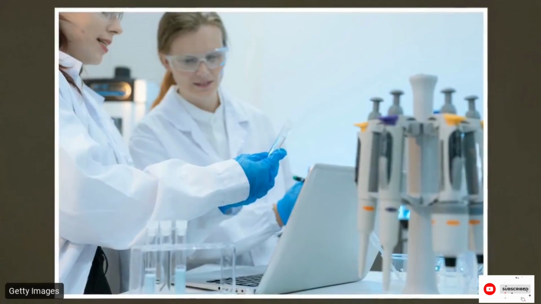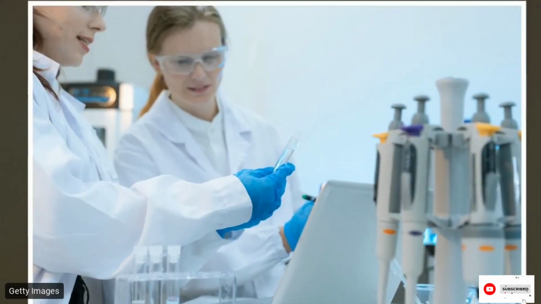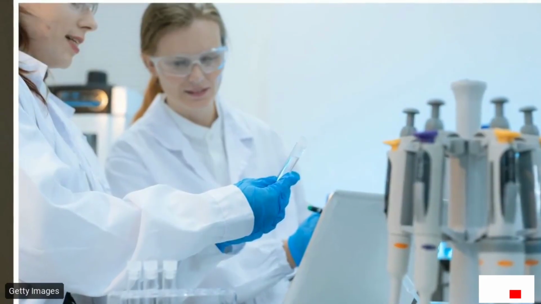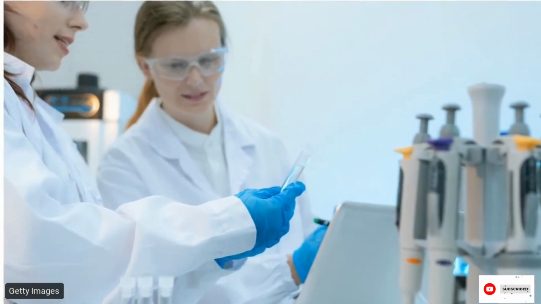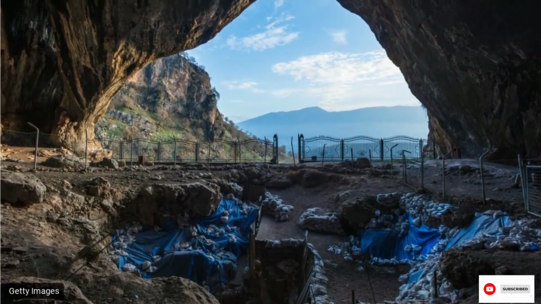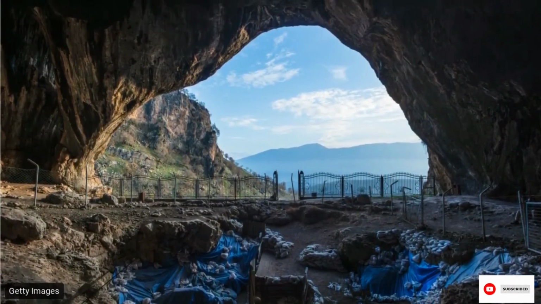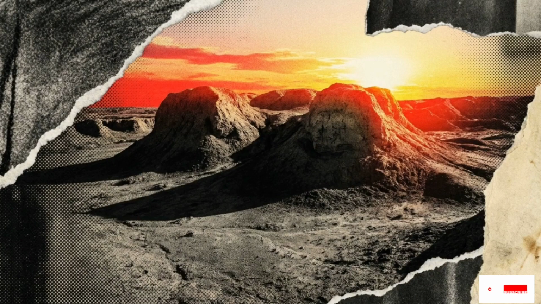To see past the written records, we have to look at forensic science. Researchers have begun extracting ancient DNA from skeletal remains found in archaeological sites across the Zagros to map the biological history of the region. These ancient remains, some dating back thousands of years, were recovered from sites like Shanidar Cave and the surrounding ancient mounds where the ancestors of the Medes once lived.